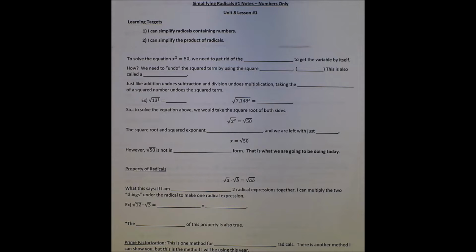Today we're going to talk about simplifying radicals. We're going to do number radicals only. We'll do some more later. At the end of this video, you should be able to simplify radicals containing numbers, and you should be able to simplify the product of radicals. Alright, let's jump into it.